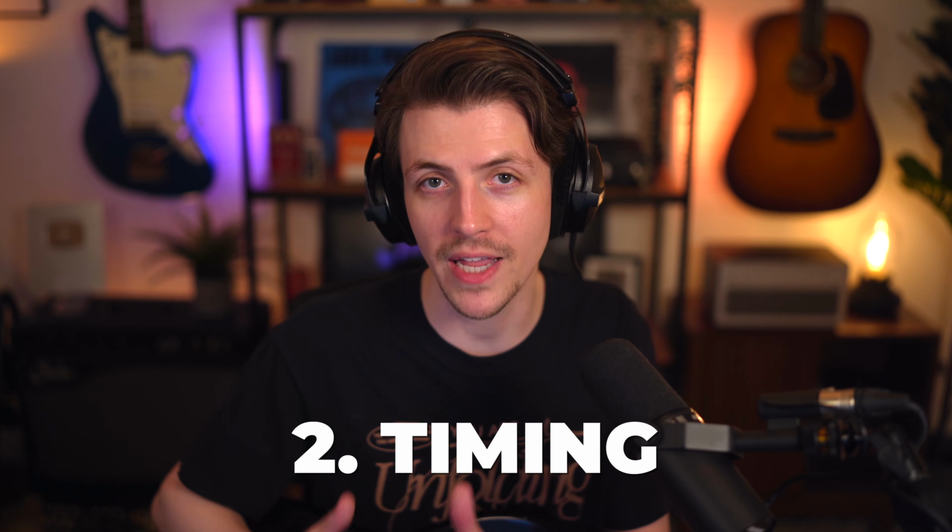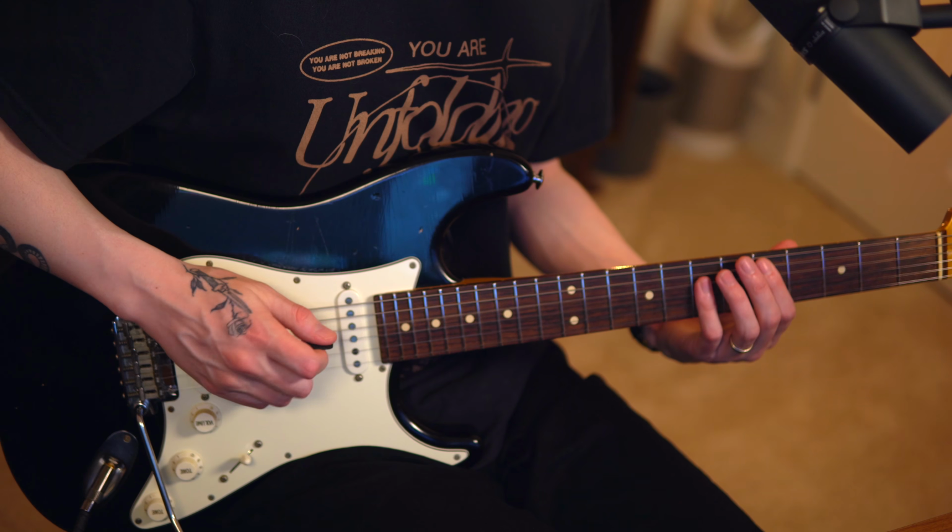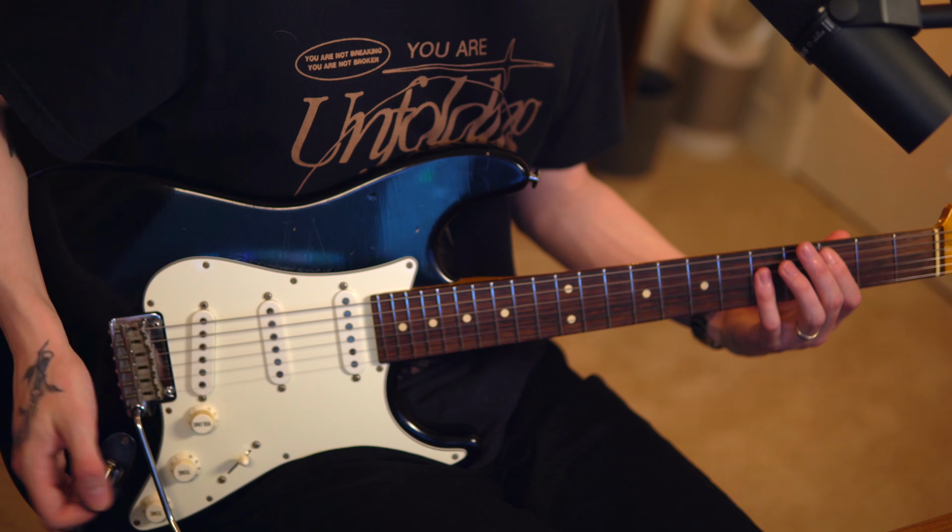Our next exercises are all about building up your timing and rhythm. And the goal of an intermediate player here will be to add dynamics to everything. Now, how we'll work on that is by imitating a drum kit while playing chords. So choose any chord progression. I'm going to go with D major, C major, and G major.